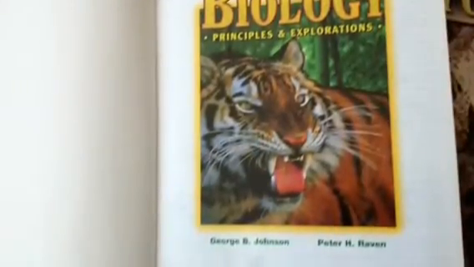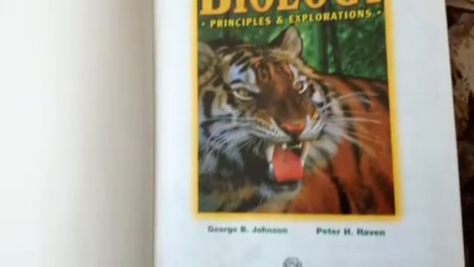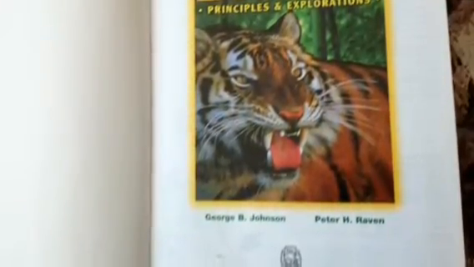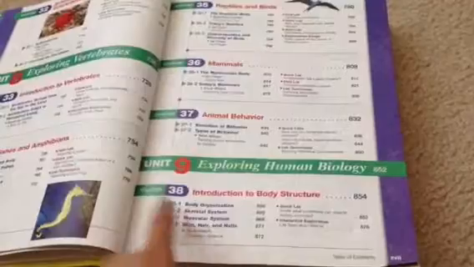Alright, looking at the cover of our book, we've got Biology, Principles, and Explorations, and we have a tiger on the front. And also by looking at the table of contents, you'll see we have 9 units with a total of 44 chapters. Make sure you go all the way to the end of the textbook and making sure that the table of contents is complete. That's the last chapter, and we have a total of 9 units.